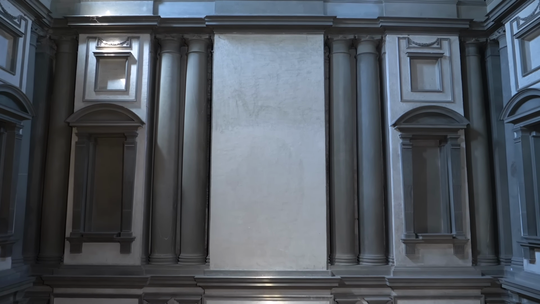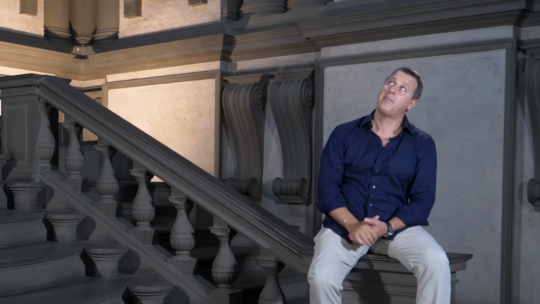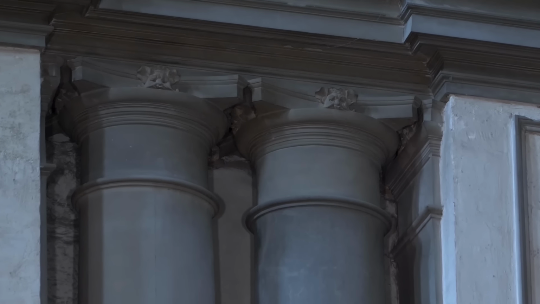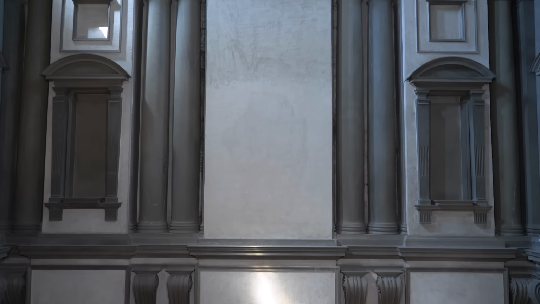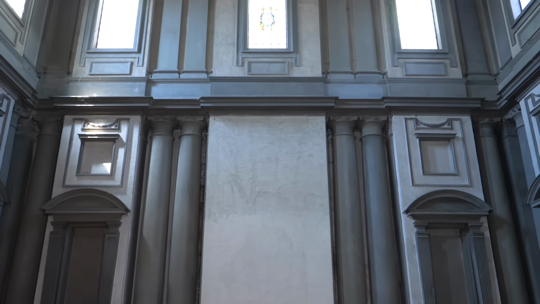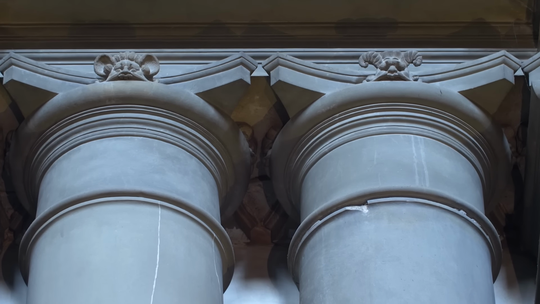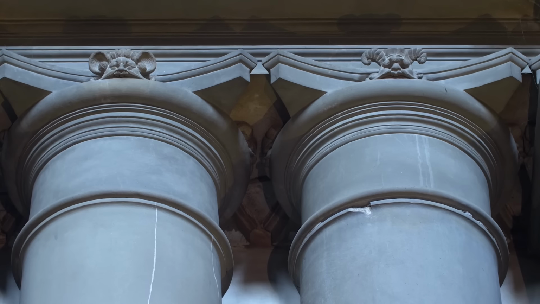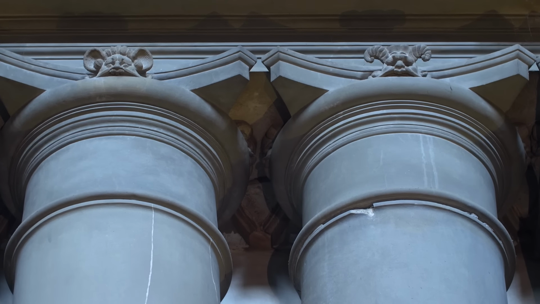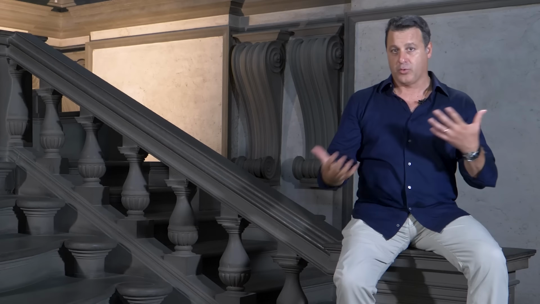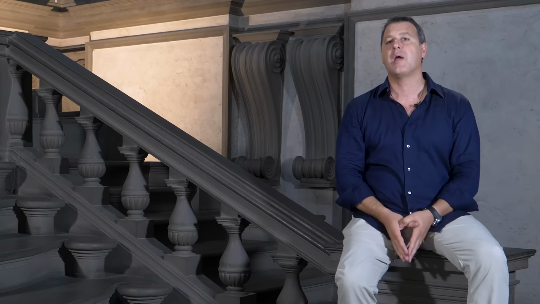But if you look at the profile of the column, and if you look at the capital as well, what you're seeing is a Corinthian order column in disguise. In other words, it's a Corinthian column whose acanthus leaves have been stripped off. And the rosette above that capital has been replaced with these grotesque little faces that are both delightful and disturbing at the same time.